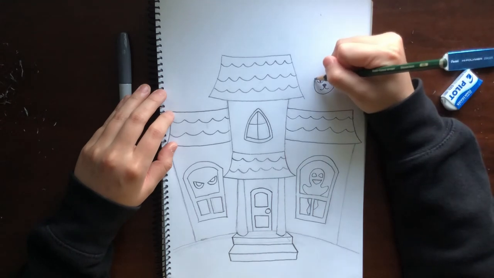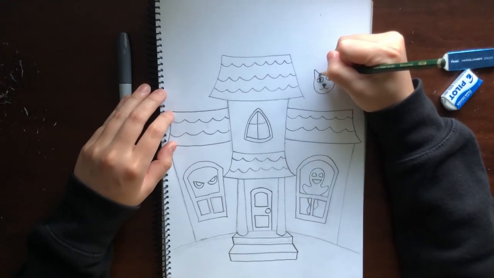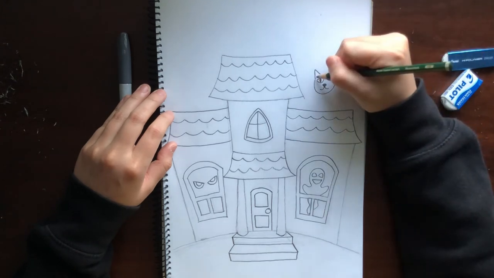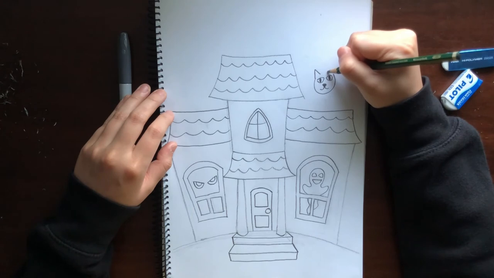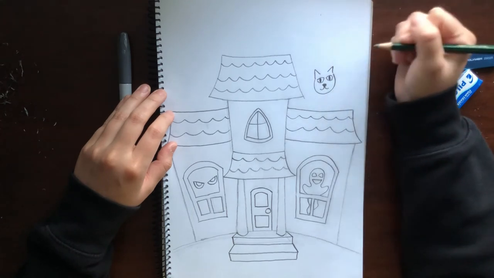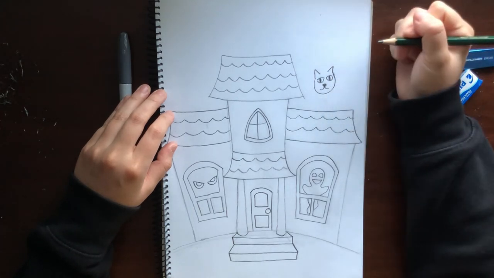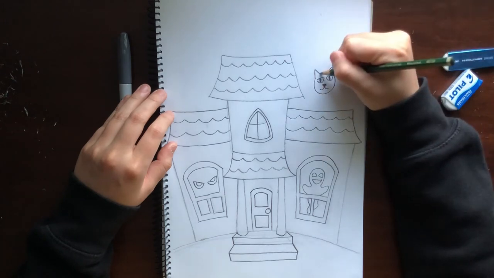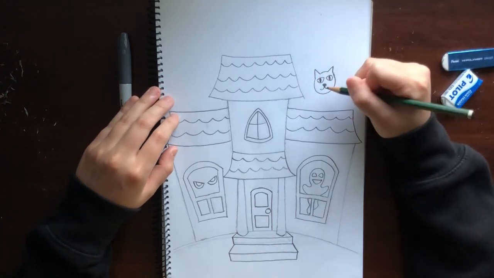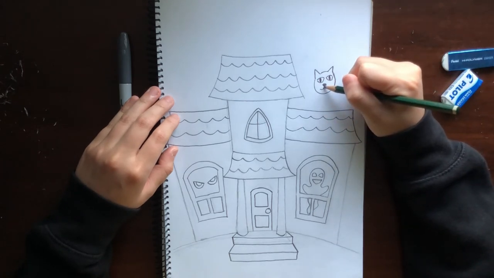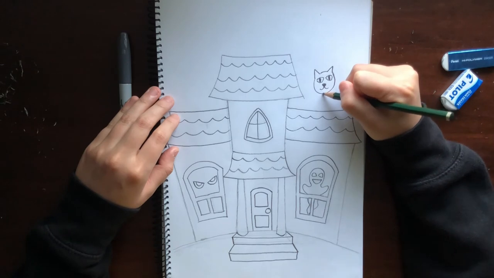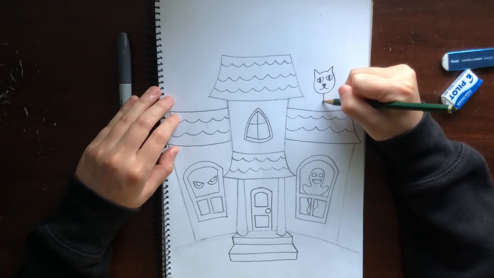For the ears, we draw a triangle, but we don't close it. And another triangle on this side. And then we connect them with a little curvy line. Let's draw its legs. So we start from the middle of its head, and we go down.